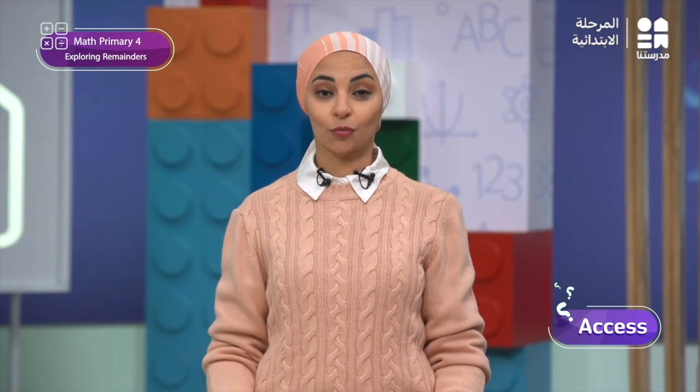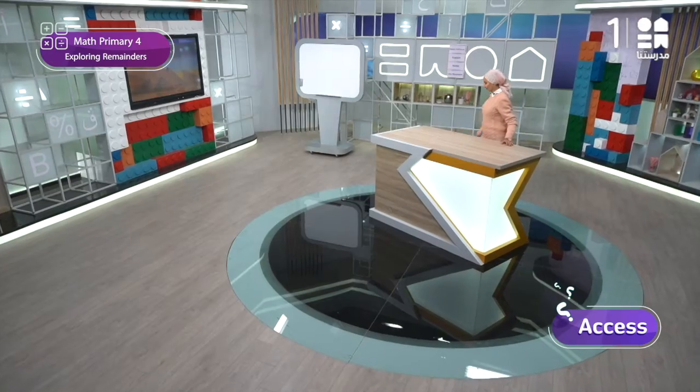Let's start by reviewing our knowledge of the relationship between multiplication and division by reading the problems found on Access on page 299 in your school books. Let's see it all together.